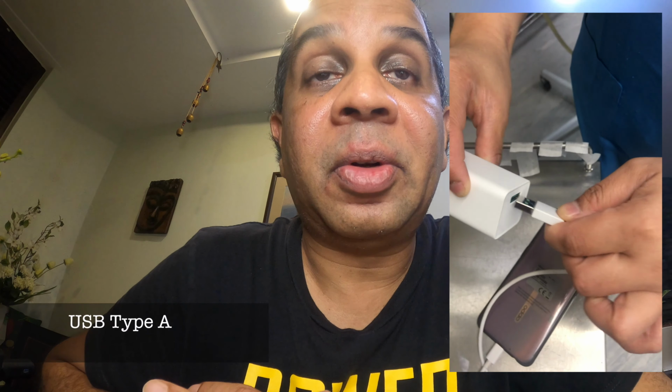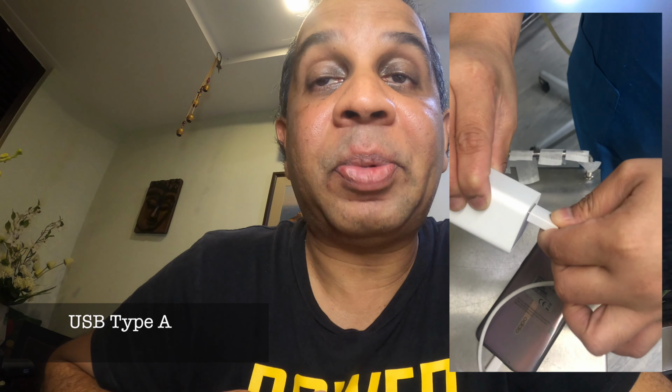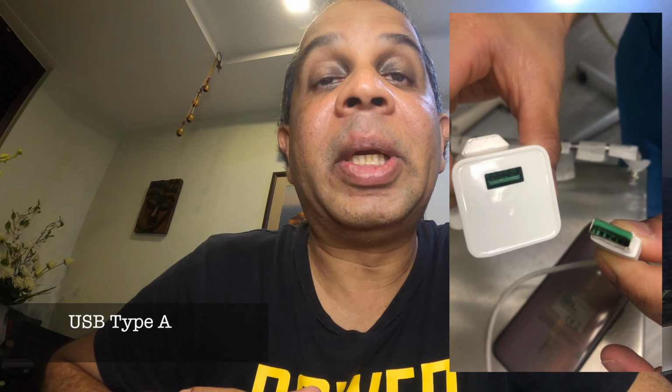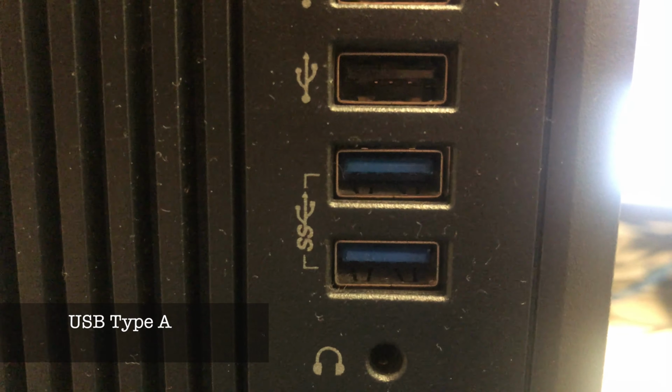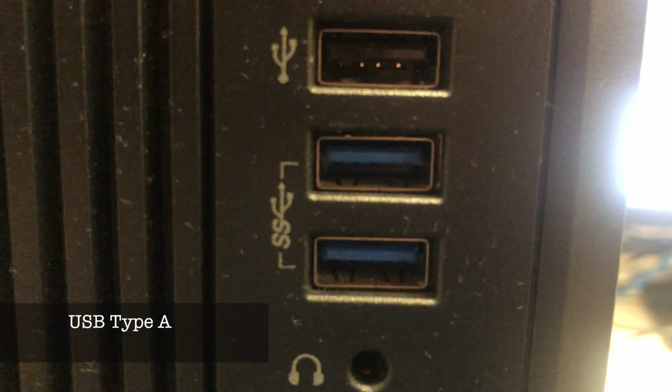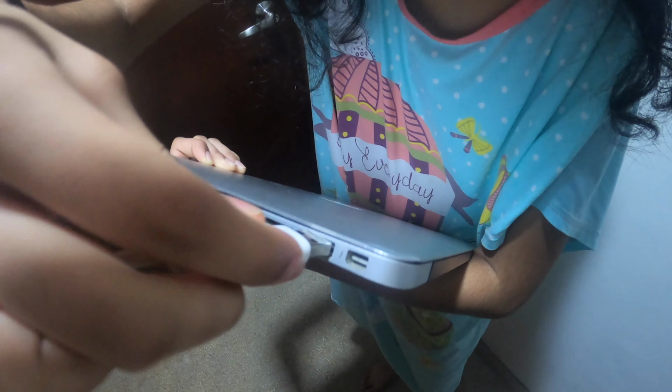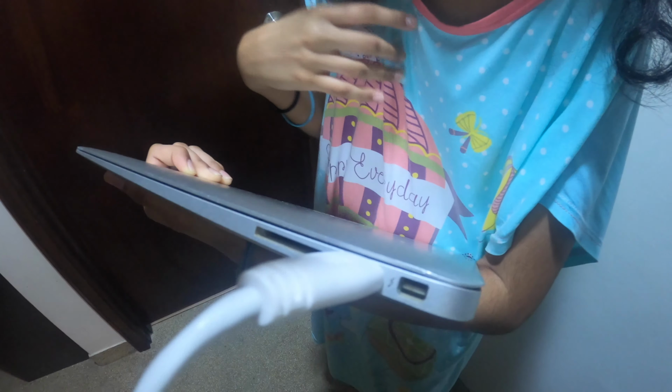Okay, for USB connection types, USB type A is found on virtually any PC and laptop, very ubiquitous. But the problem is it's large, it is very big, so in smaller devices you can't seem to get that port fitting into the device. Also, it doesn't have a reversible orientation.